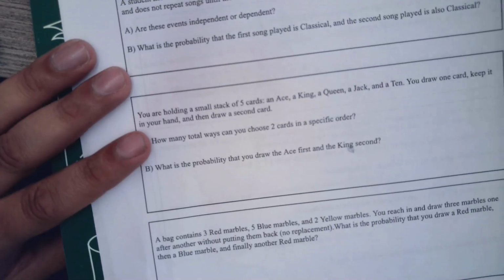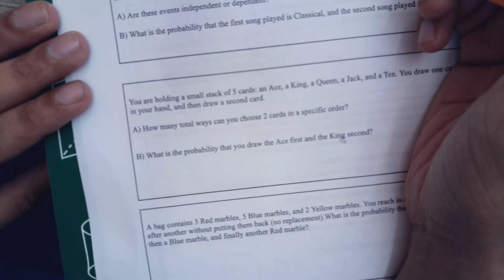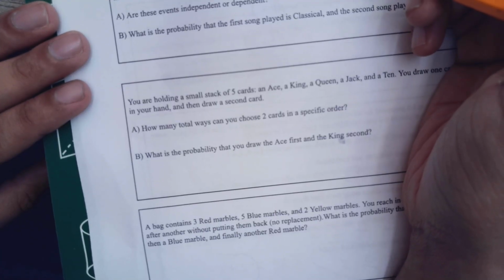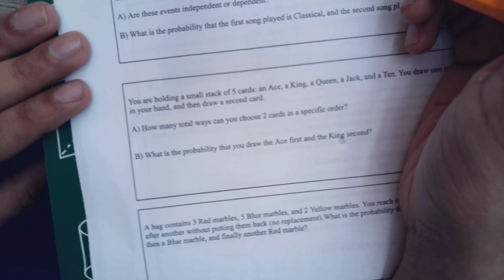You spin a prize wheel that is divided into 4 equal sections: red, blue, green, and yellow. You spin the wheel twice. Now, are these independent or dependent? Well, if I spin the wheel the first time, that does not decide what I get the second time, or affect the second event, right? So they are independent of each other.